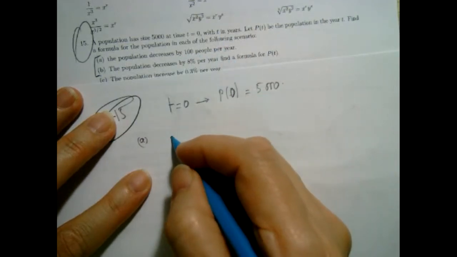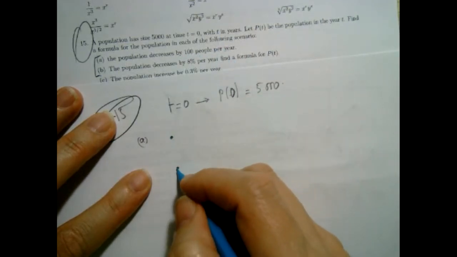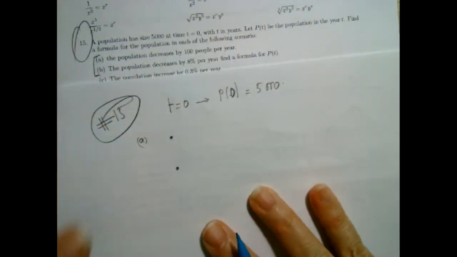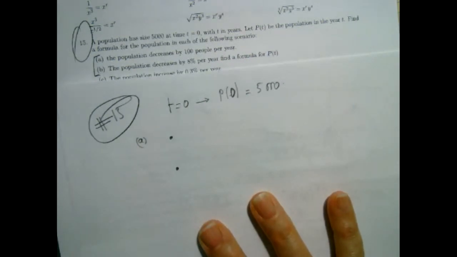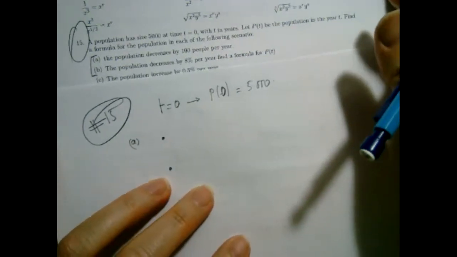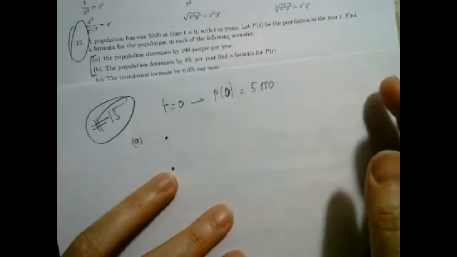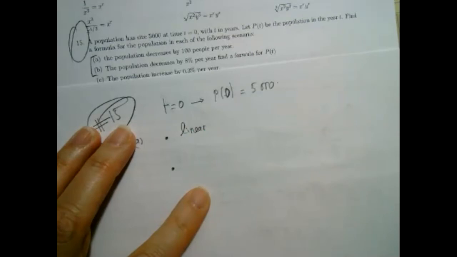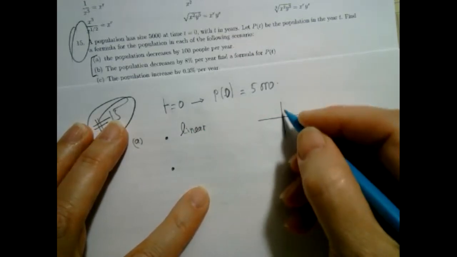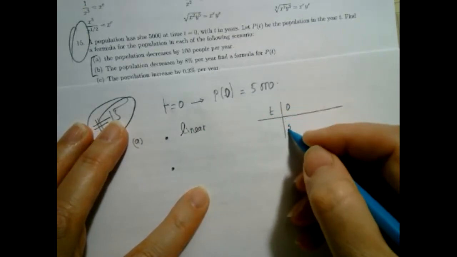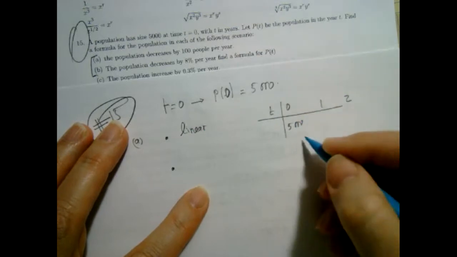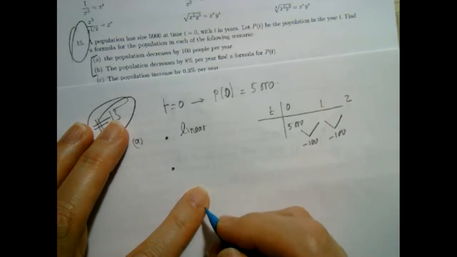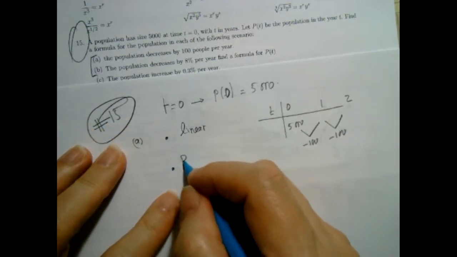The question, is this linear or exponential? Question number 2, what's the formula? Question number 1, is this linear or exponential? Quickly. Is it linear? It means, is it decreasing by the same thing? Yes or no? Linear or exponential? This is absolutely linear, because this is telling me that at 0, the population is 5,000, and after that, every year it is going down by 100. That's linear.